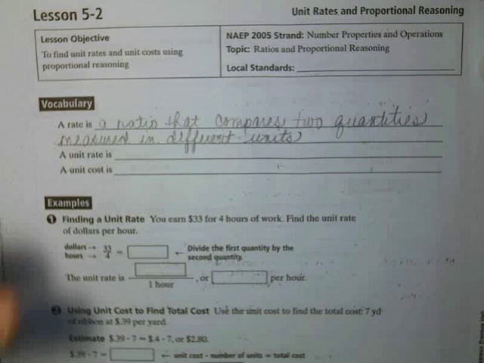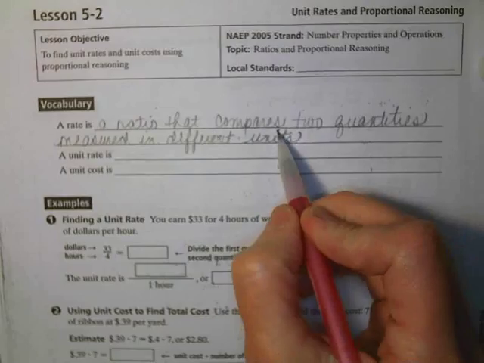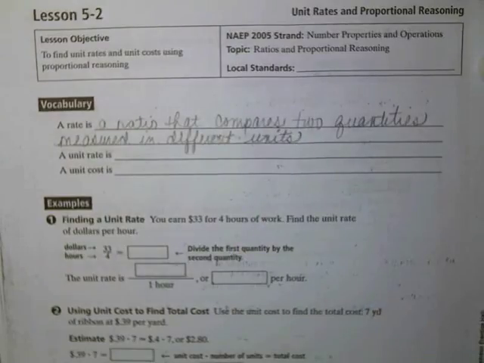A very common rate would be miles per hour, how fast someone's traveling. It might be involved with cost, like cost per day if you're going traveling or something like that. So anytime you're comparing two things that are measured in different units because they have to be, that's generally going to be called a rate.